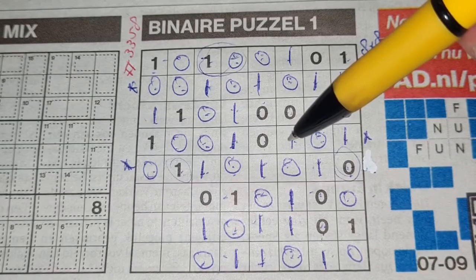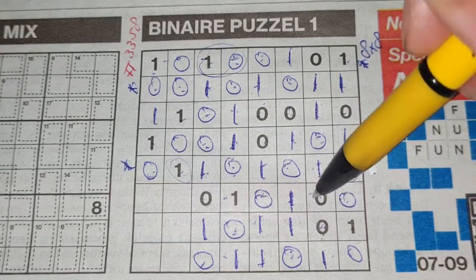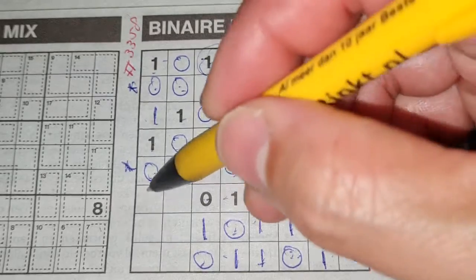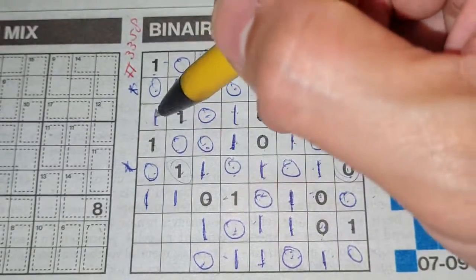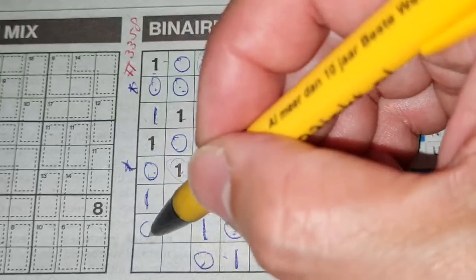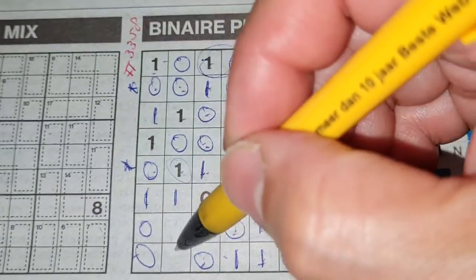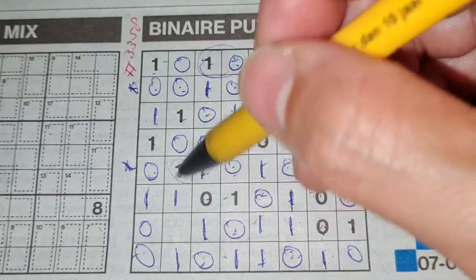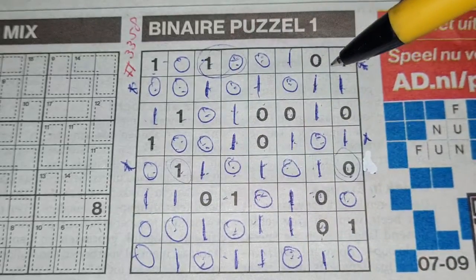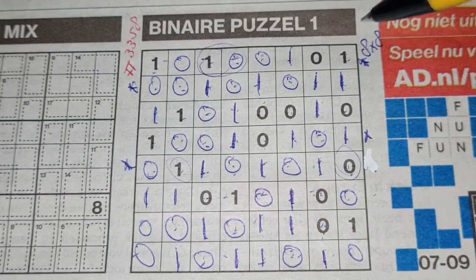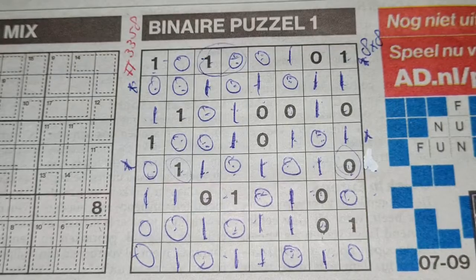Then 1, 2, 3, 4 O's, so the rest are ones. 1, 2, 3, 4 ones, so the rest are O's. Between 2 O's comes a 1. Double 1 here, no there, no. Finished in 4 minutes. Alright, great binary, and I like this one.